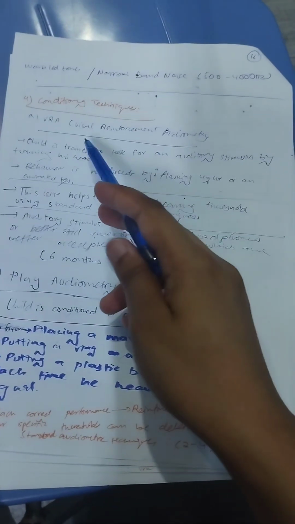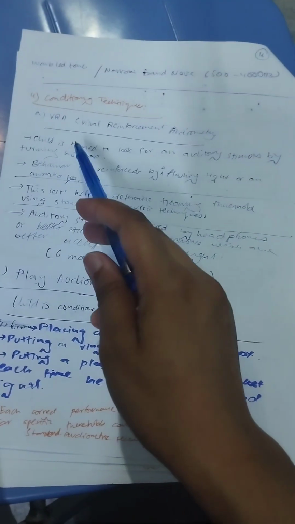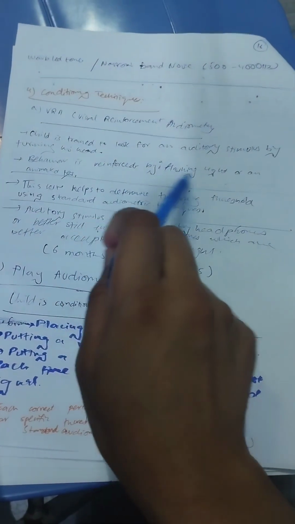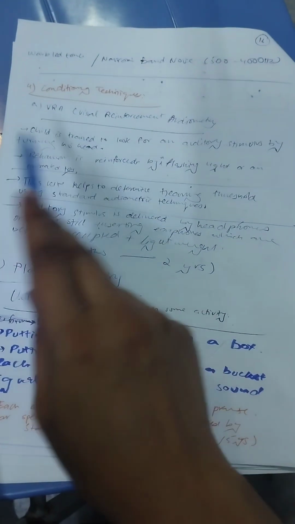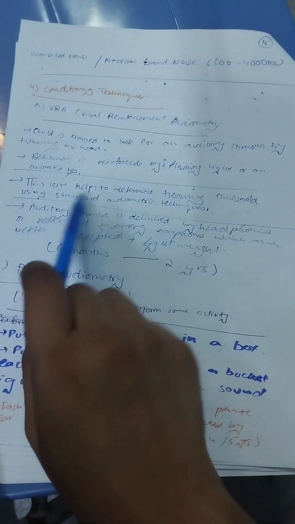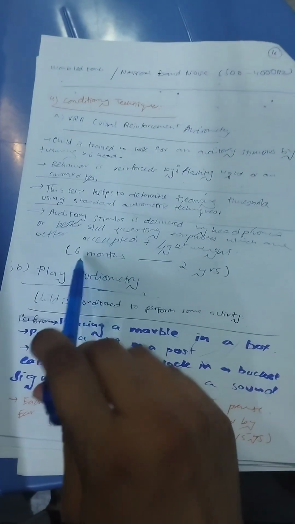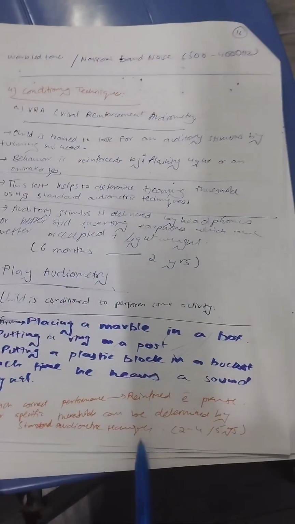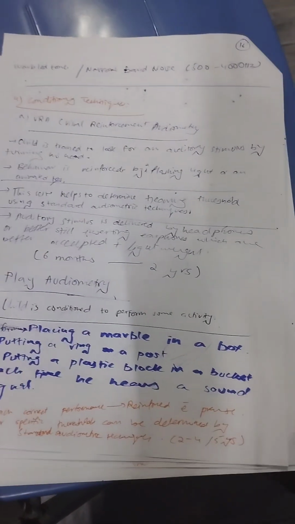Next we have conditioning techniques. So this includes visual reinforcement audiometry. The child is trained to look for an auditory stimulus by turning his head, and behavior is reinforced by a flashing light or an animated toy. It helps to determine the hearing threshold using standard audiometric techniques. This is appropriate for children who are 6 months to 2 years. Next we have play audiometry. The child is conditioned to perform some activity like play techniques. This is appropriate for children of 2 to 4 or 5 years.